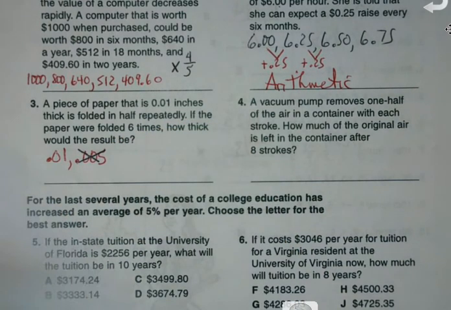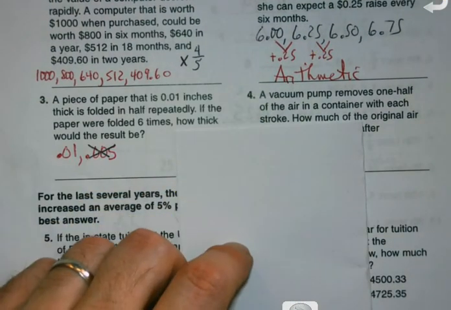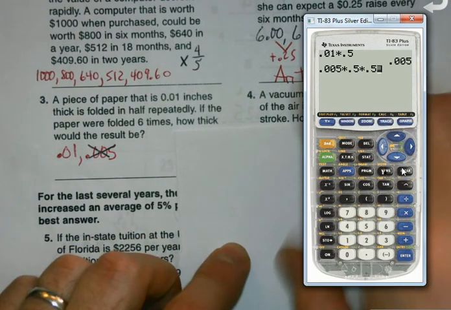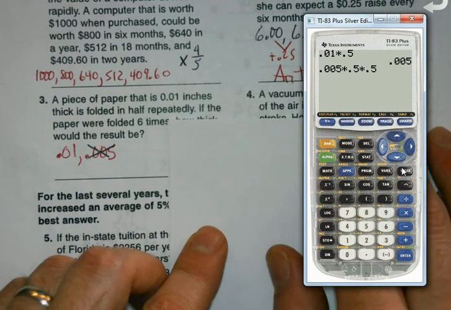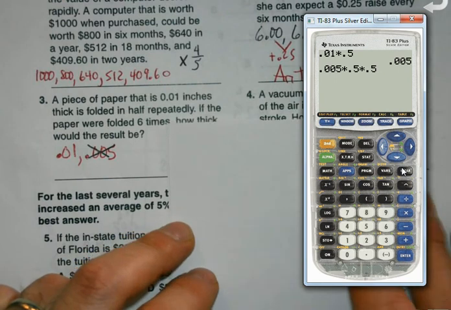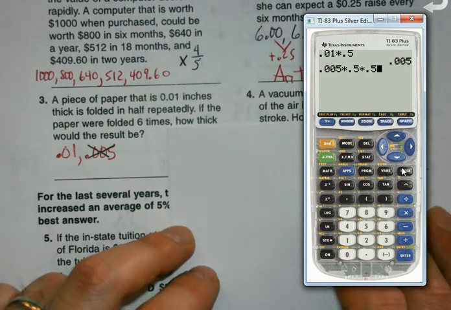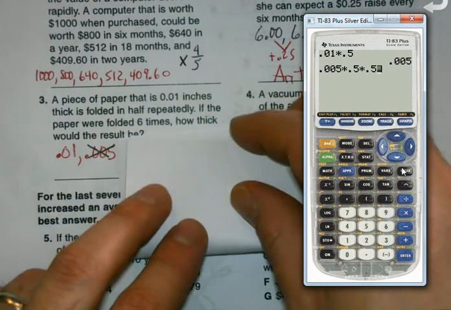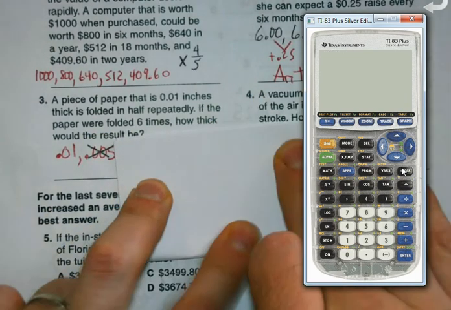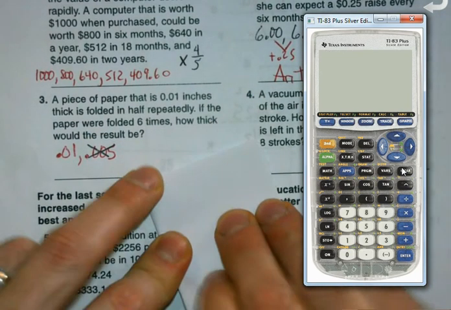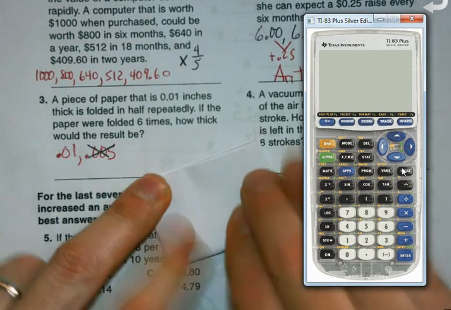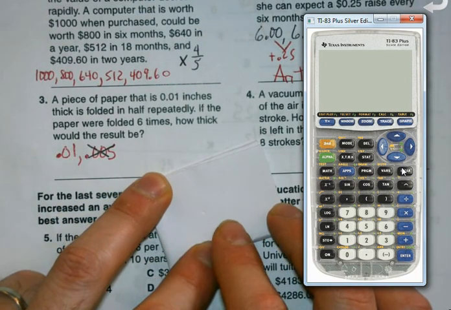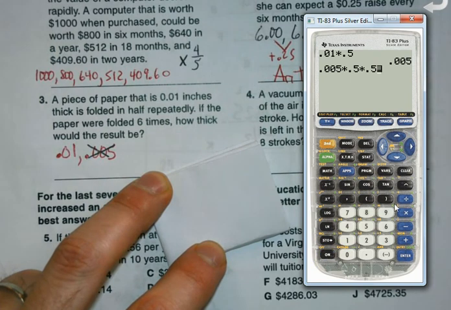If it's getting thicker, instead of multiplying by 0.5, what might be a better idea if it's getting twice as thick? Because every time I'm folding this, now it's 4 times as thick. And then I fold it again, and it keeps getting thicker and thicker. So instead of multiplying by a half, what should I multiply by?